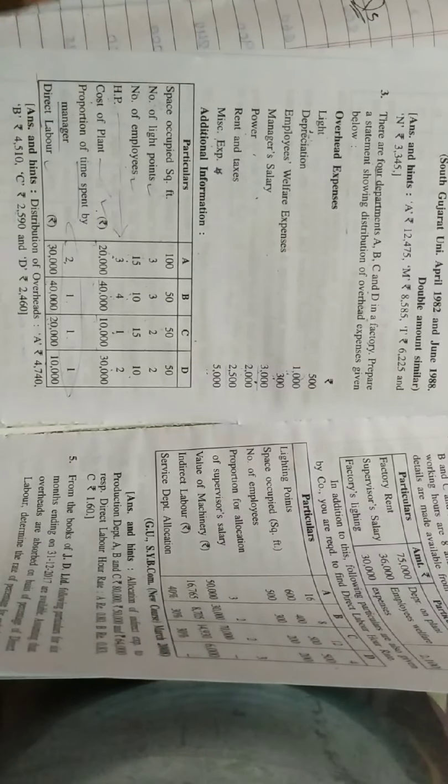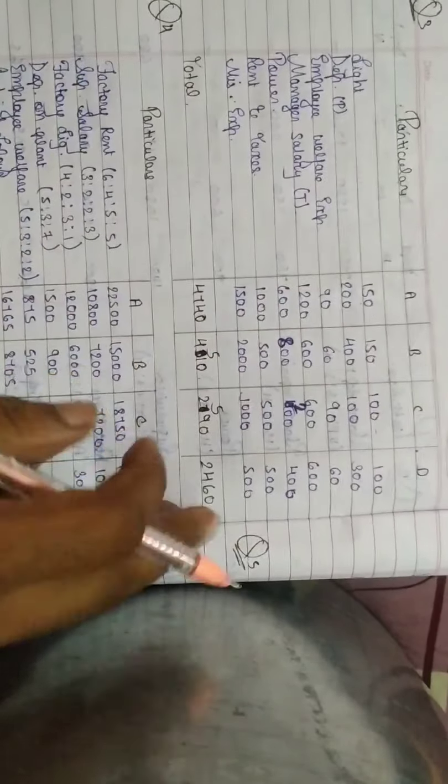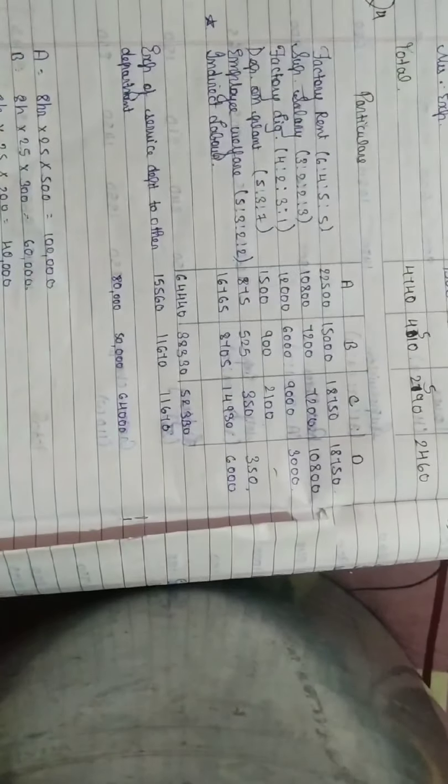So it's quite simple. You make a total of this particular column and the answer is quite simple.